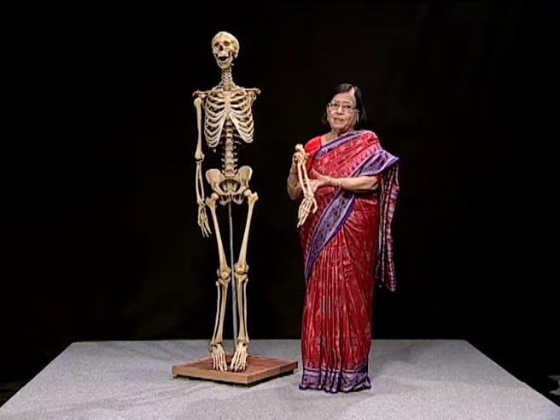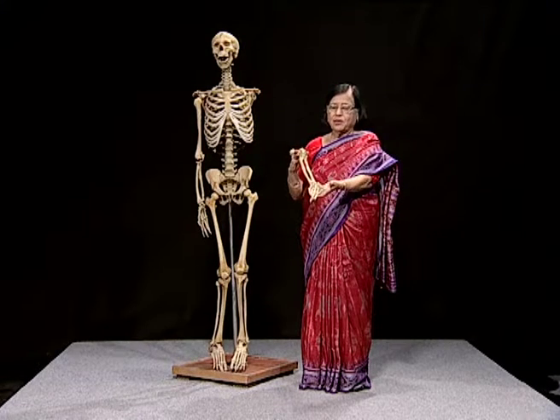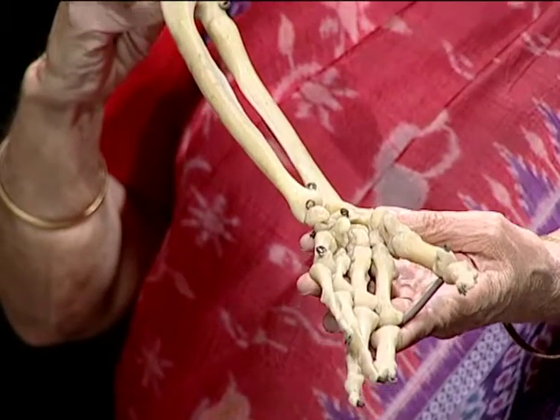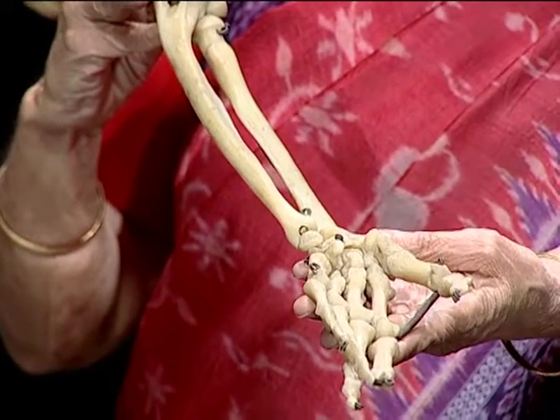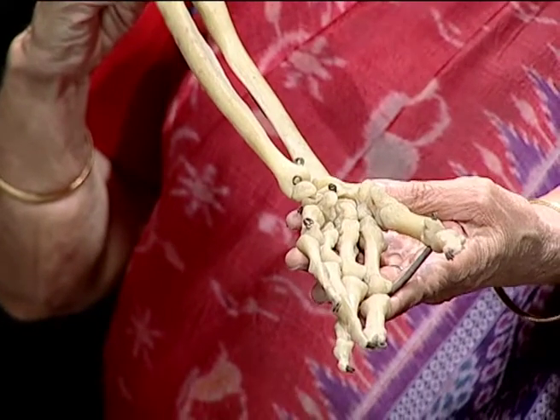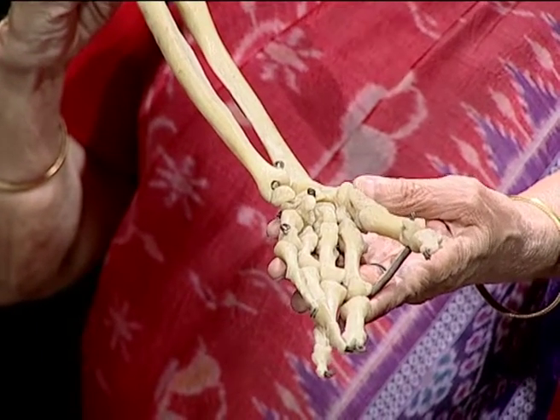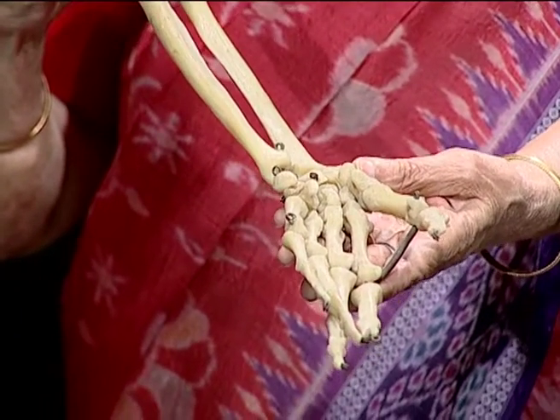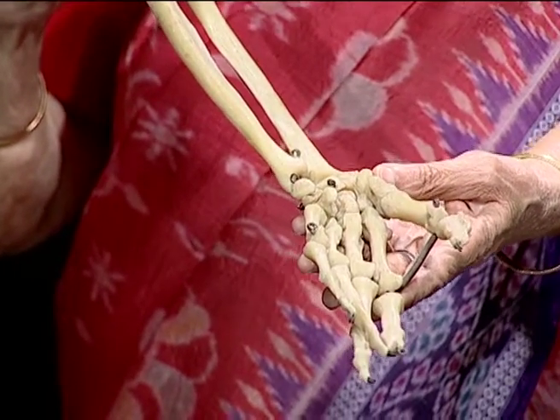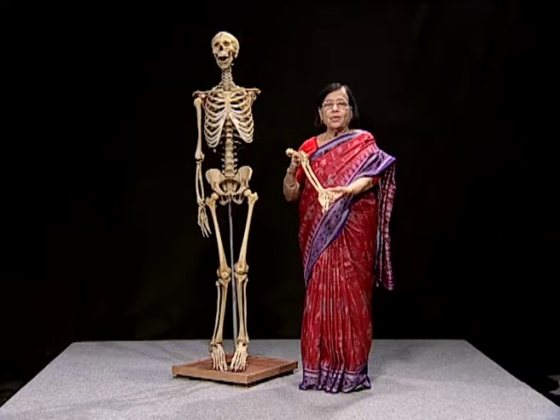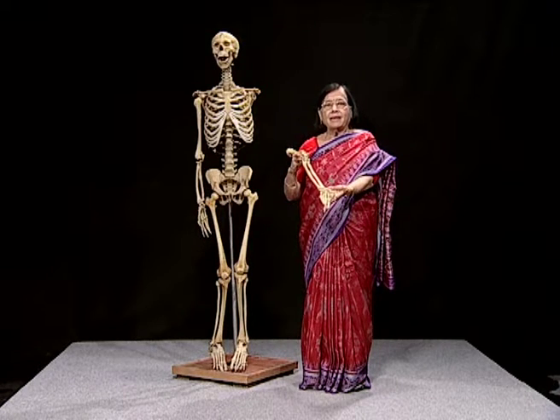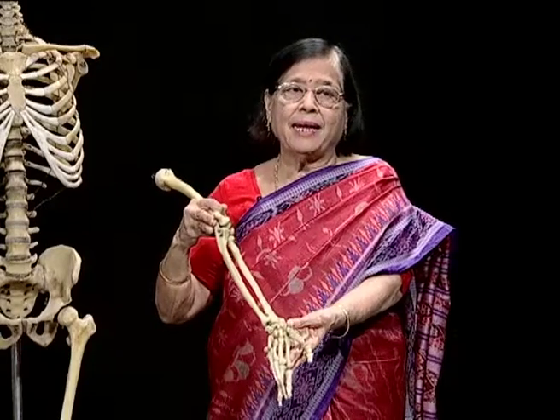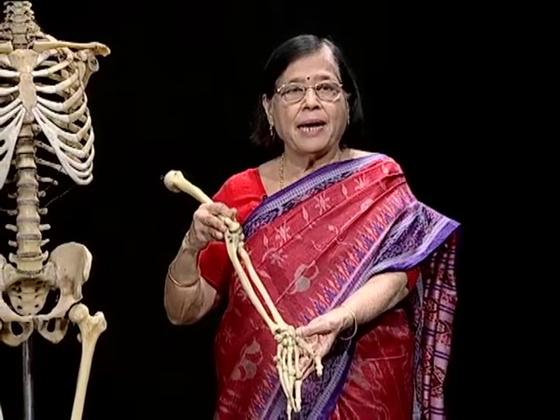You can definitely appreciate, children, the arrangement of small bones in your palm, in your fingers and in your wrist. Because of this, you are able to use your hand the way you want to, and hence these small bones and the joints are very, very important. So, I have explained to you the pectoral girdle and the forelimb or hand bones. I put it back and then I proceed to hind limb and pelvic girdle.